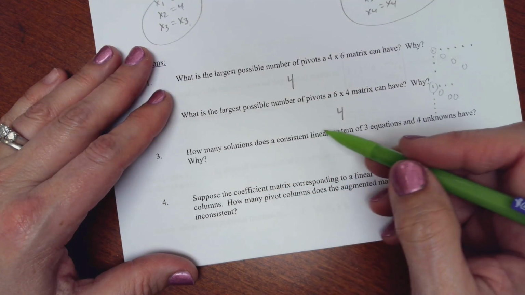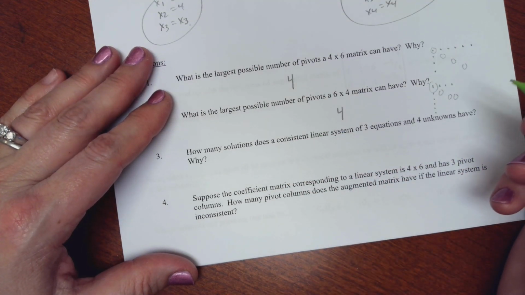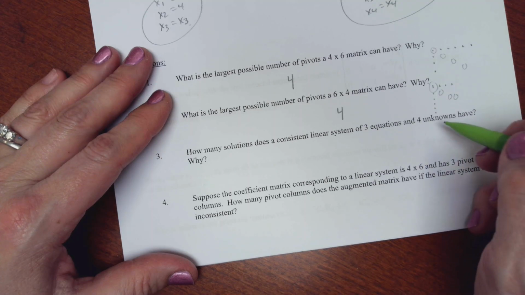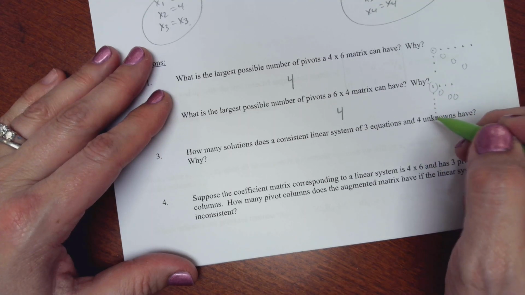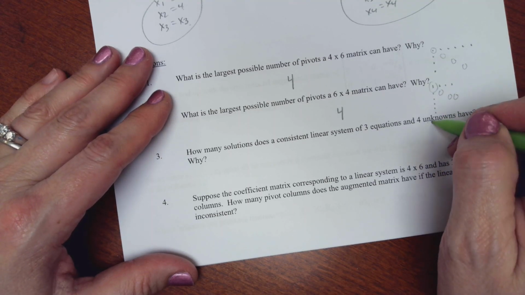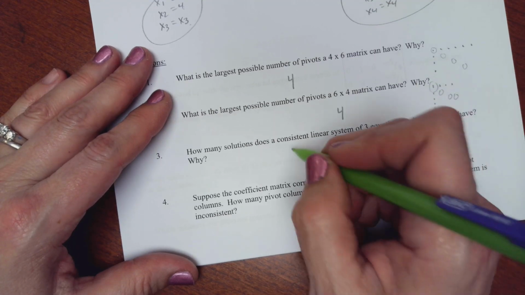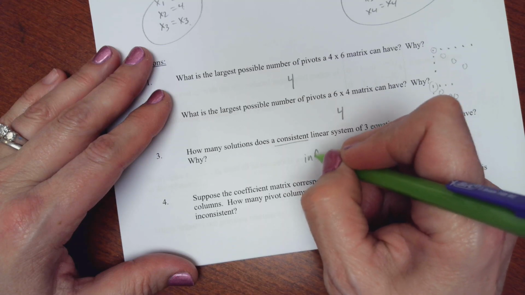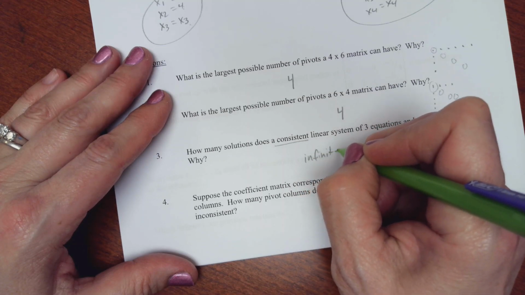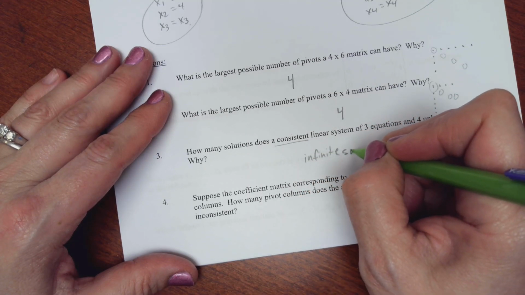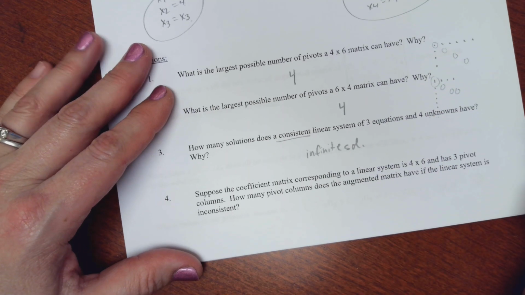All right, how many solutions does a consistent linear system of 3 equations and 4 unknowns have? So you have too many variables and you don't have enough equations to cover them. So if your system's consistent, then it's going to have infinite solutions. That's the best you could hope for, because there is a free variable.